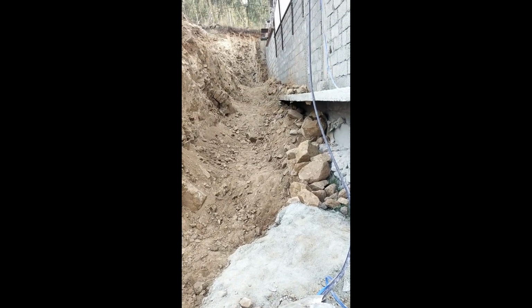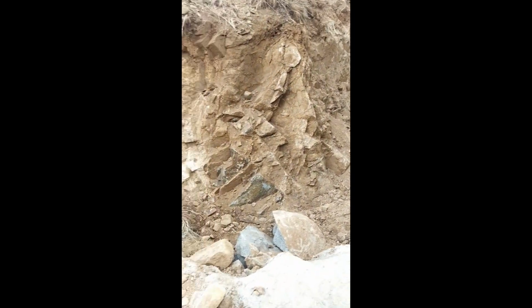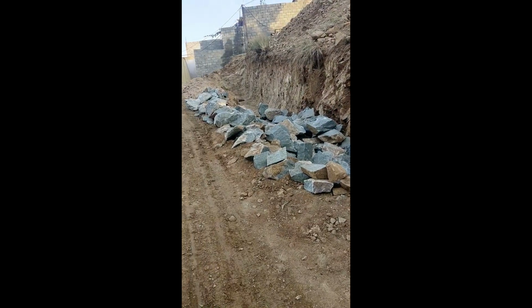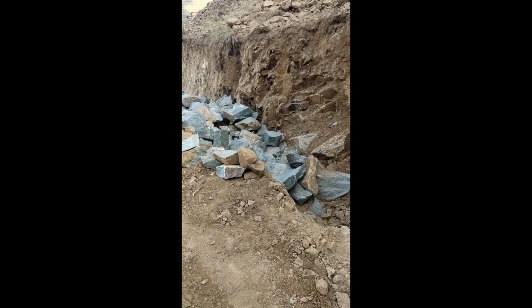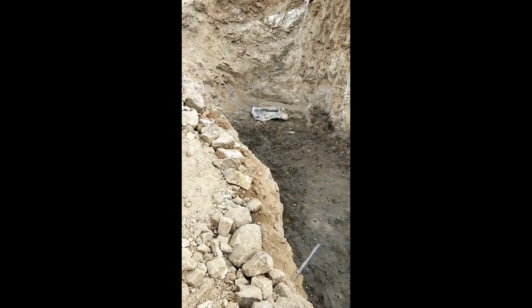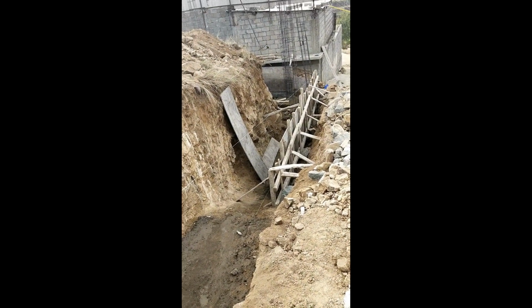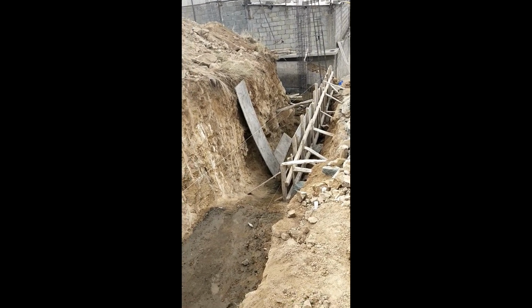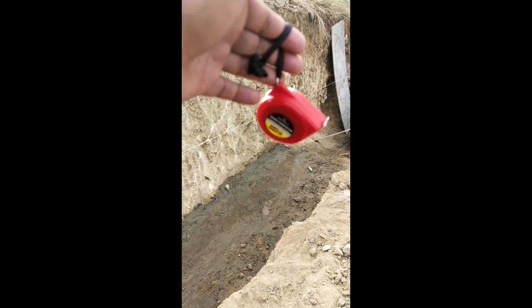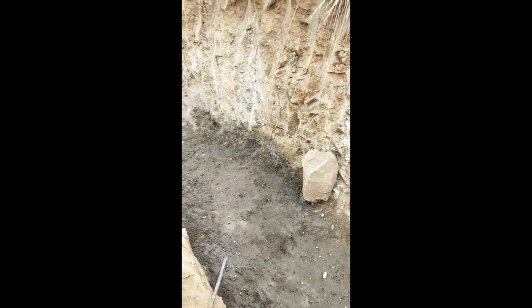You can clearly see the black pipe. It's near the bore which I discussed in the beginning. It's actually the bore. So we will construct two retaining walls near the bore area. They are both at 90 degrees to each other. So we only construct two retaining walls here.